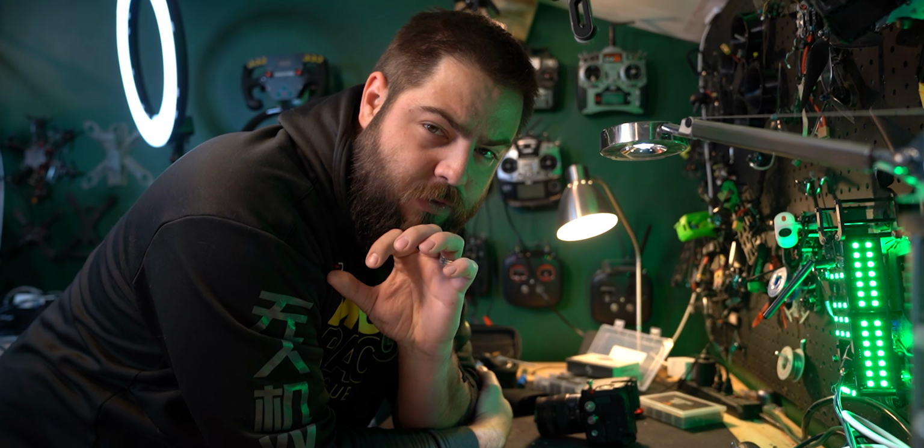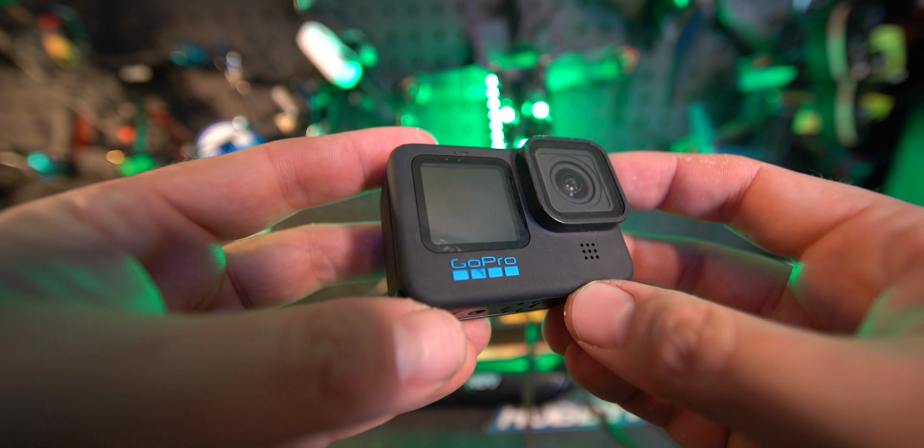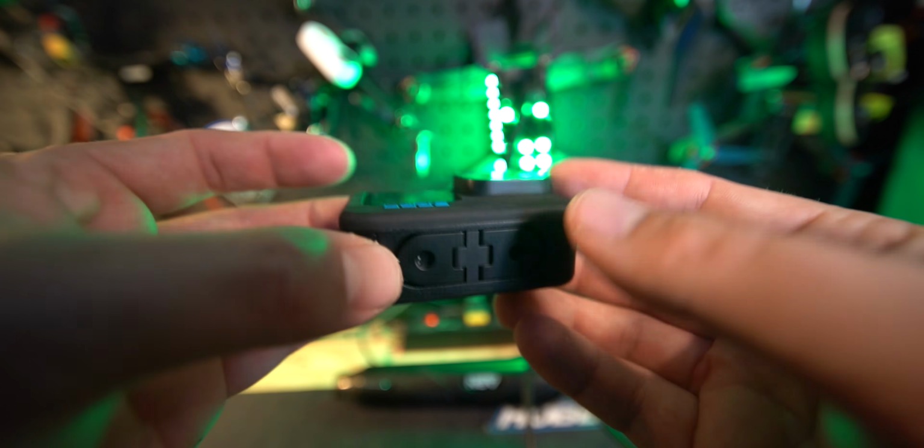So I wanted to bring you over to the bench to show you a couple of different options that you can use for black box logging. My favorite is using a GoPro, because these are very consistent, right? I know that if I hit record, it's going to start recording. When I stop record, it's going to stop recording.